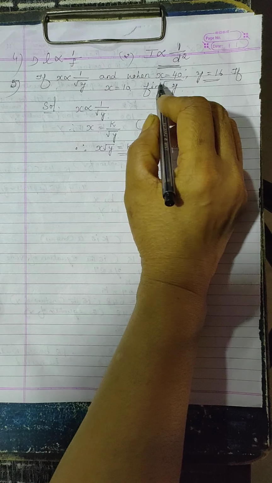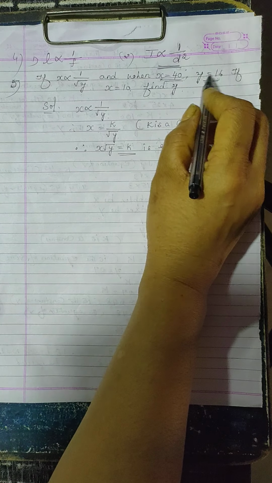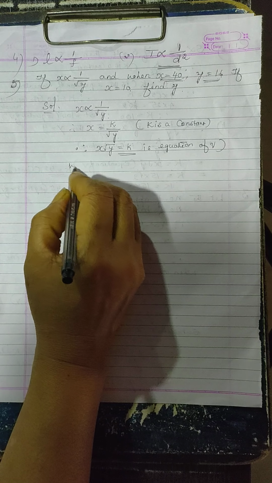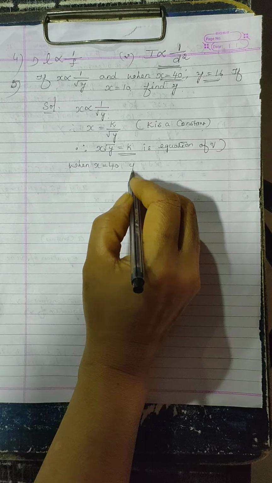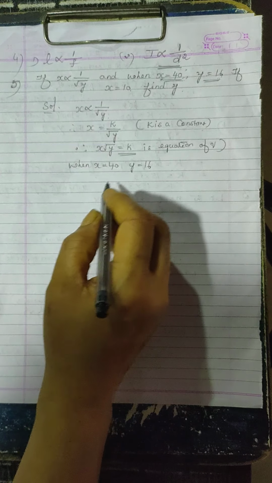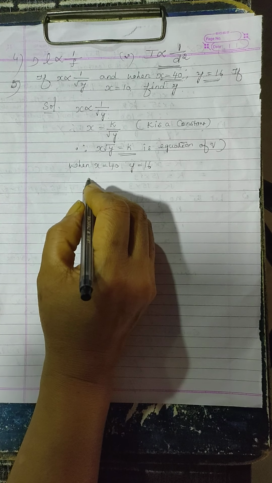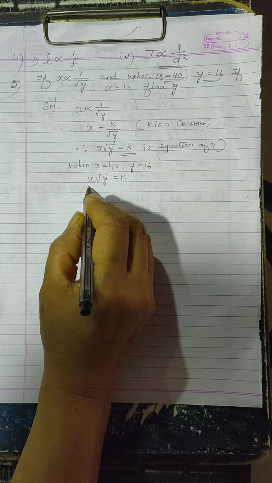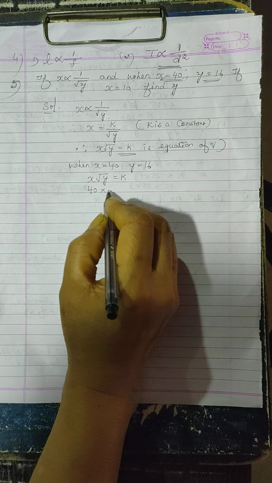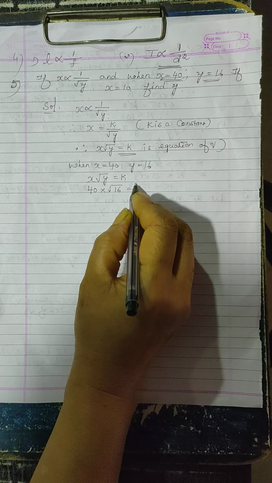Now, what is given here? x is equal to 40, y is equal to 16. Then write down, when x is equal to 40 and y is equal to 16, substitute this value in this. x root y is equal to k. The value of x is 40, root y, that is root 16, is equal to k.